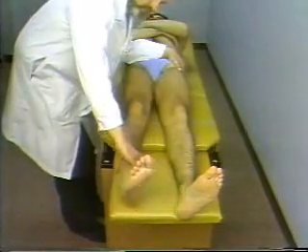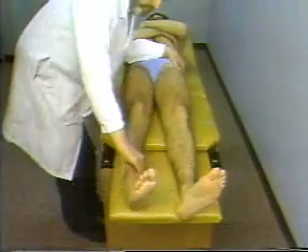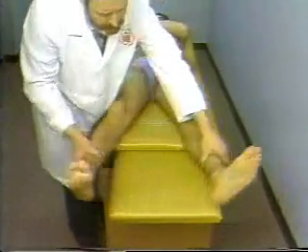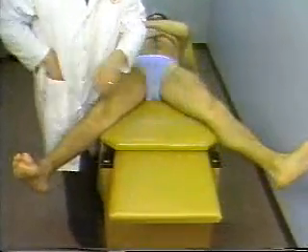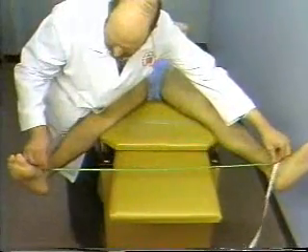Again, the normal range of abduction is 45 degrees. A record of the ability to abduct the hip can also be kept by serial measurements of the intermalleolar distance with the hips maximally abducted.